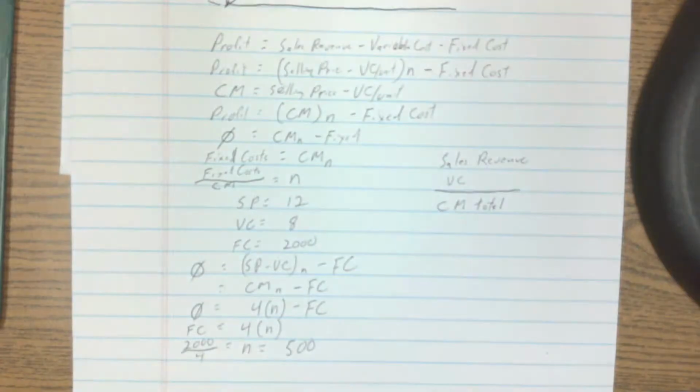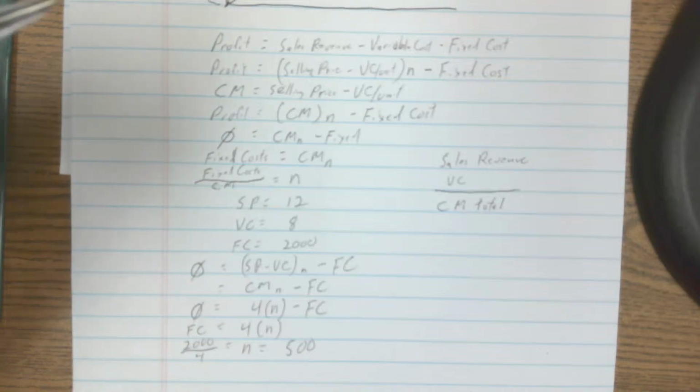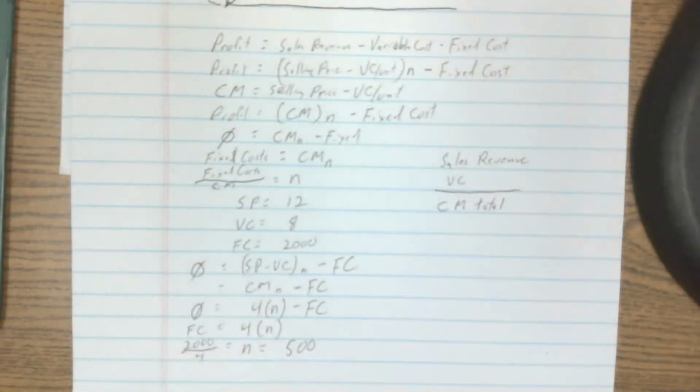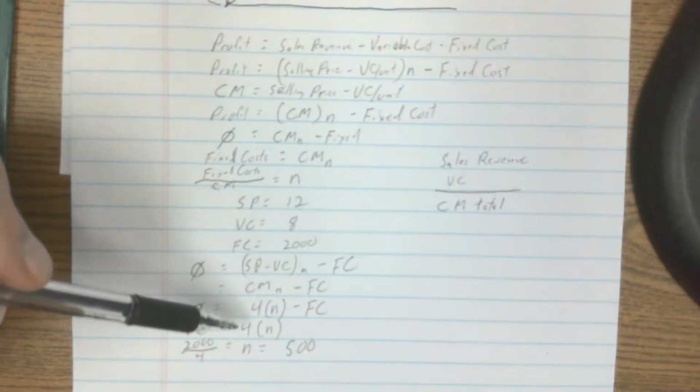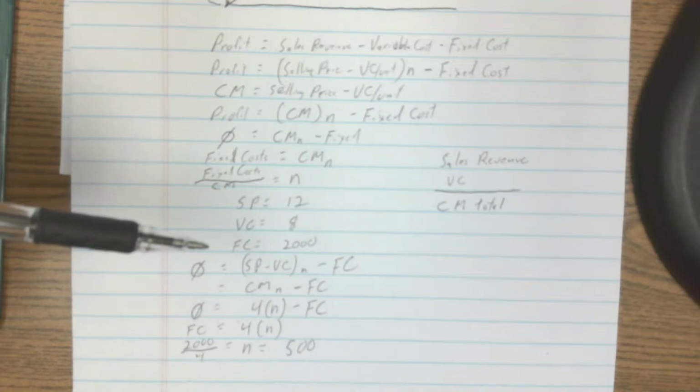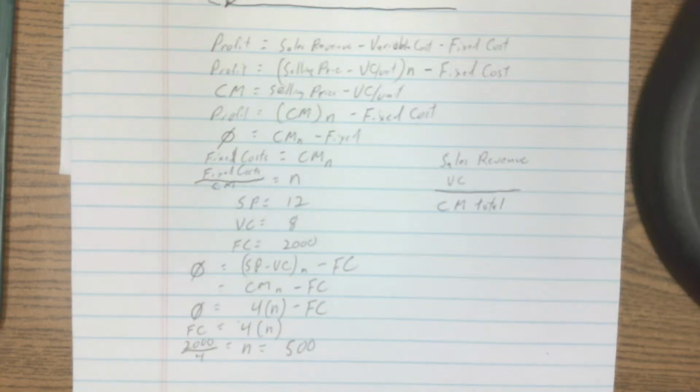Now, you're just going to have to read the context of that. This type of accounting was developed in the 1910s and 20s, and so we're not going to change the terminology. We use the term contribution margin for total. We use the term contribution margin per unit, and you're just going to have to judge by the context which one is being talked about.